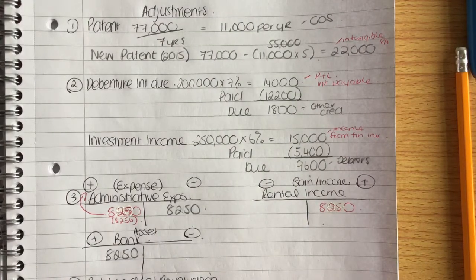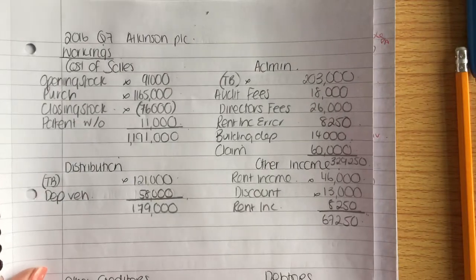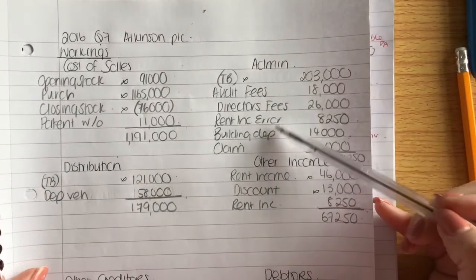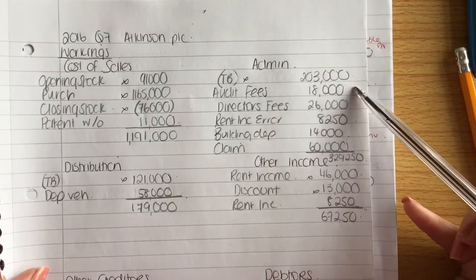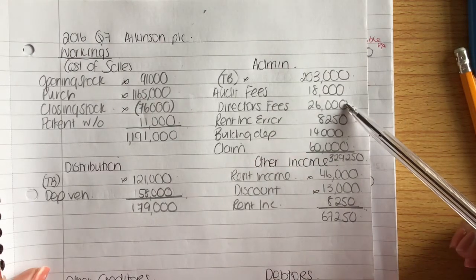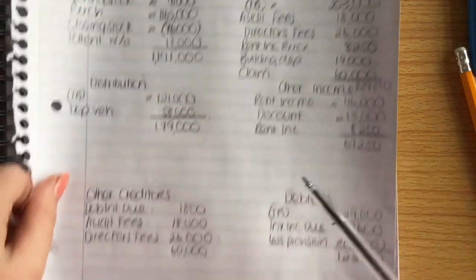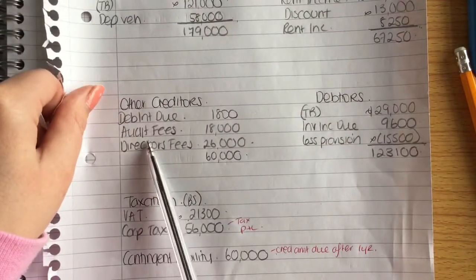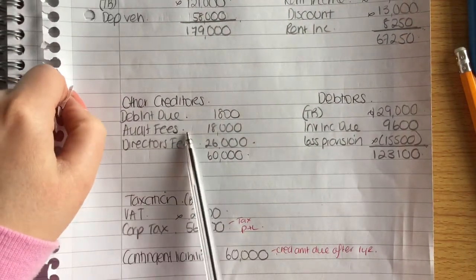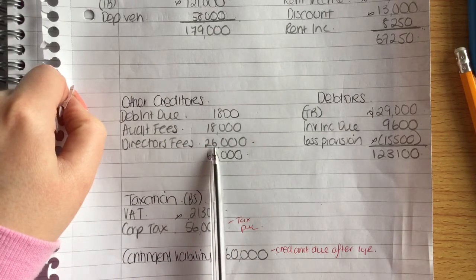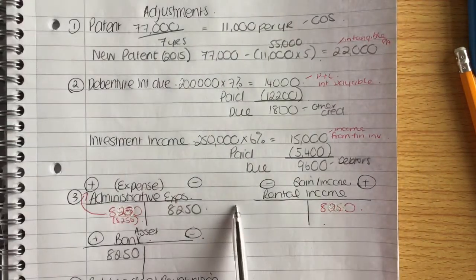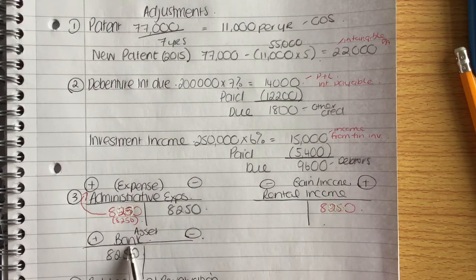Then it says auditors' fees of 18,000 and directors' fees of 26,000. So we need to remember to provide for them. That means we haven't actually paid them yet. So my double entry is actually going to take place on this page. The first thing is they are both expenses, so I'm popping them in here. We've got audit fees of 18,000 and directors' fees of 26,000. We haven't paid them yet, so they are liabilities. So they're going into other creditors, 18,000 going in there and your 26,000 directors' fees. Okay, then that is that.